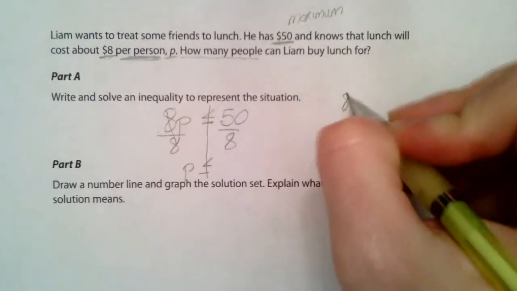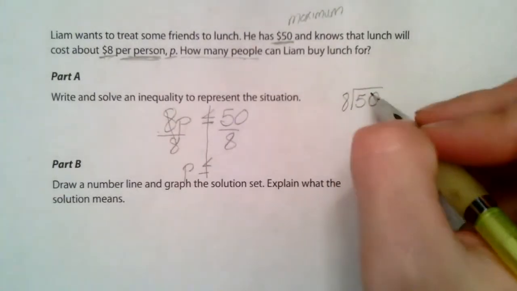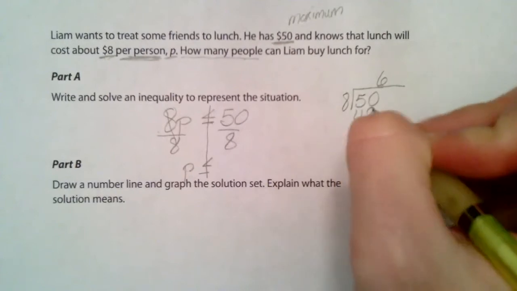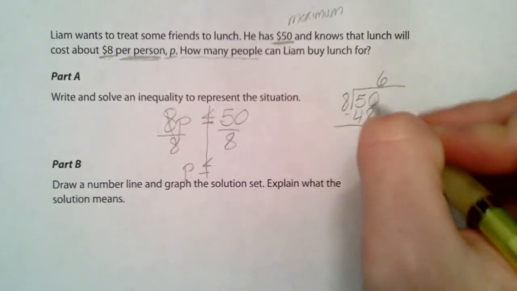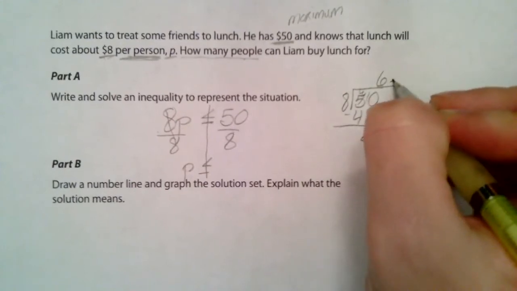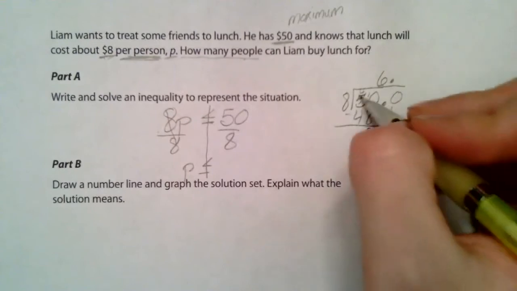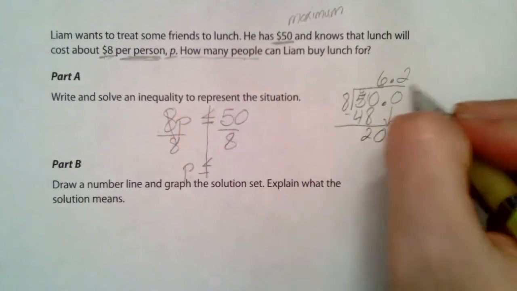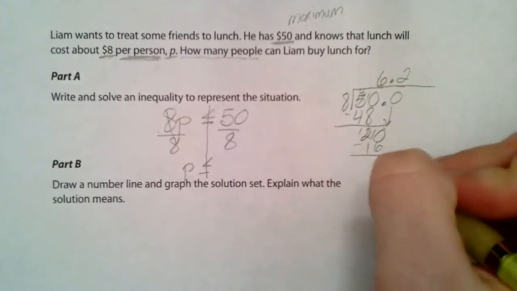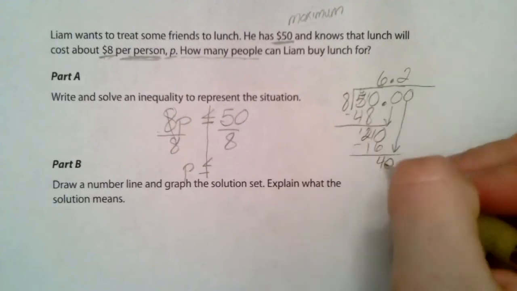And if you may have already noticed, 8 will not go into 50 evenly, okay, but it will go in there 6 times. So that gives me 48. I'm left with 2. And then I'm going to bring my decimal up and a 0 down. Forget about your decimal there, okay? 8 goes into 20 2 times, or 16. And I'm left with 4, another 0. And then 8 goes into 40.